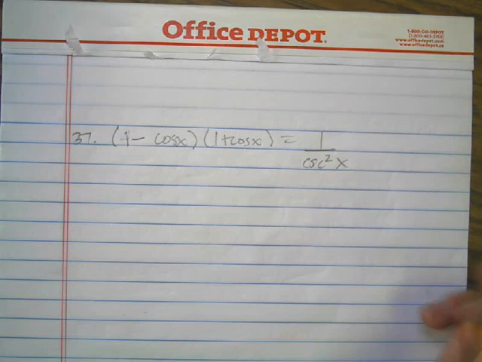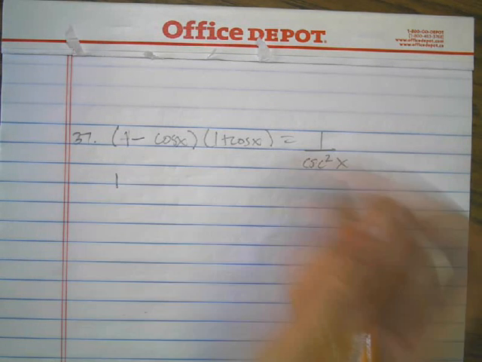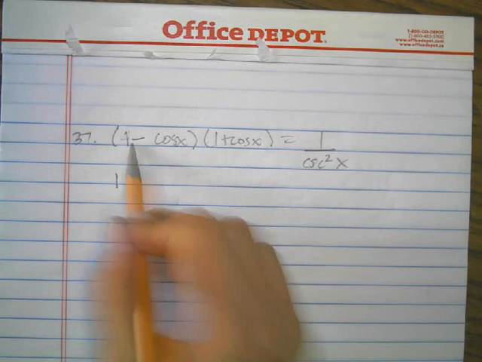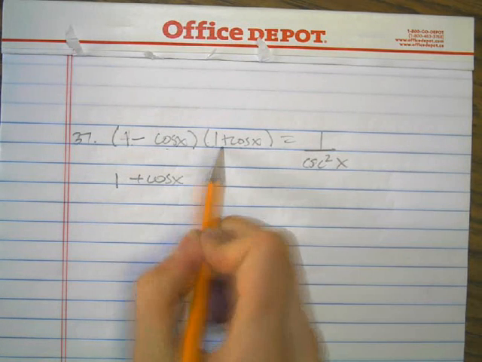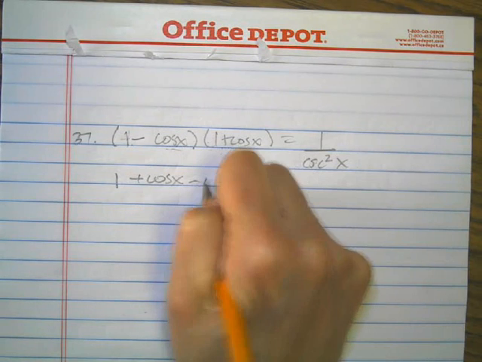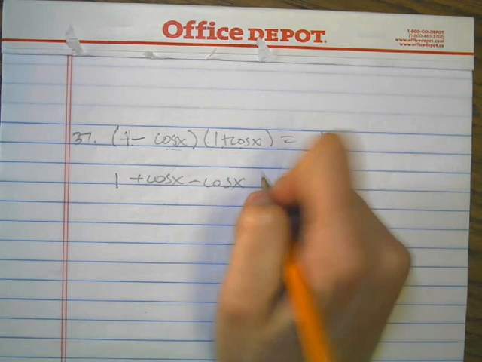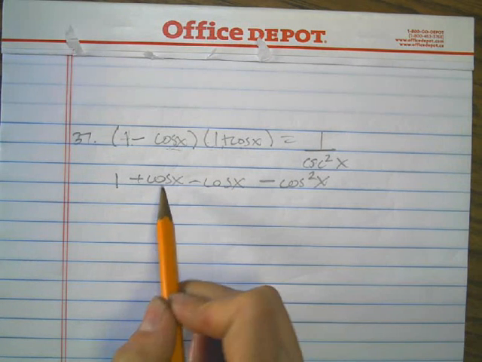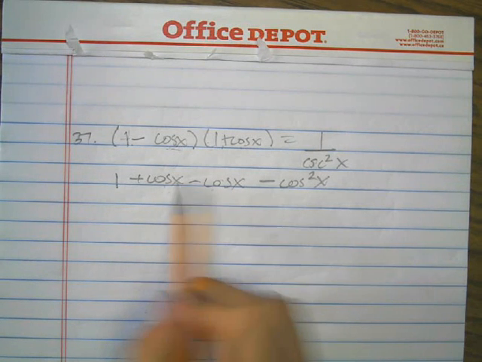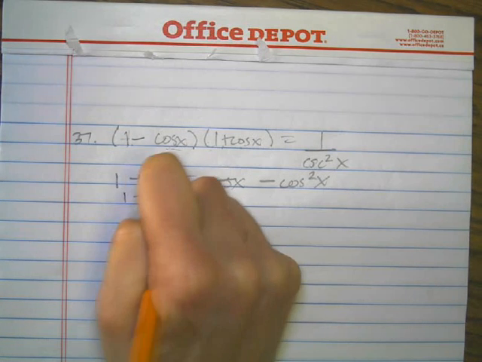So the first thing I'm going to do is FOIL. 1 times 1 is 1. That's front. Outer is plus cosine x. Inner is minus cosine x. And last is negative cosine squared x. So these middle two terms are the same with different signs, so they're going to cancel each other out. So we get 1 minus cosine squared x.